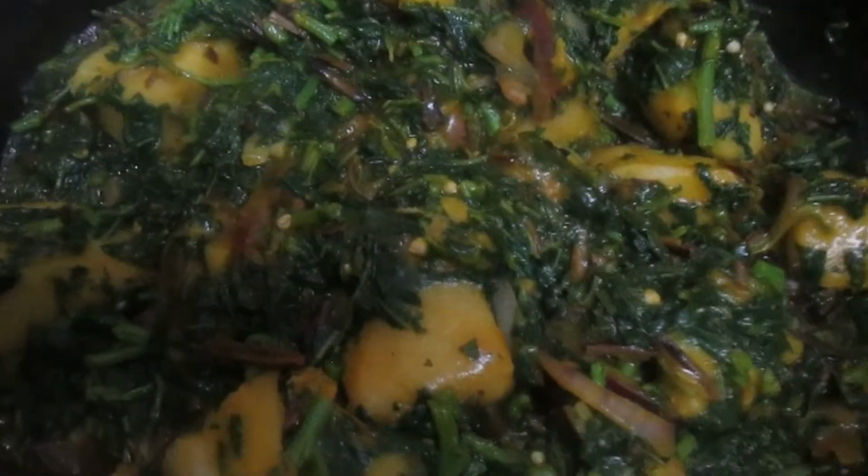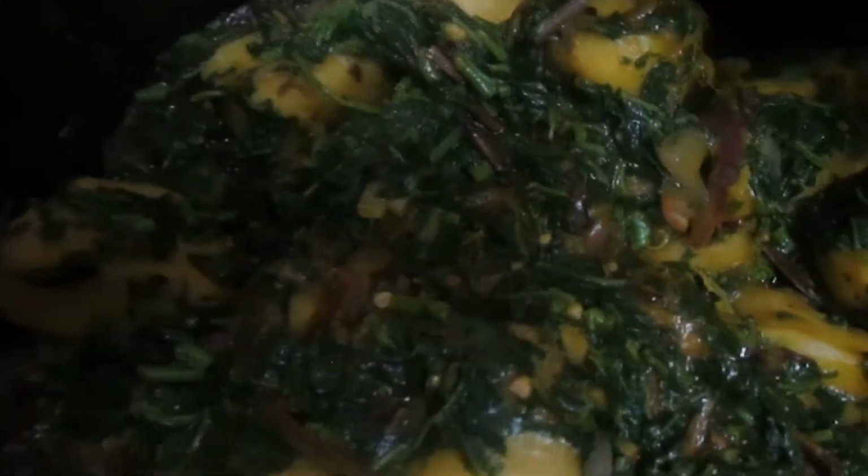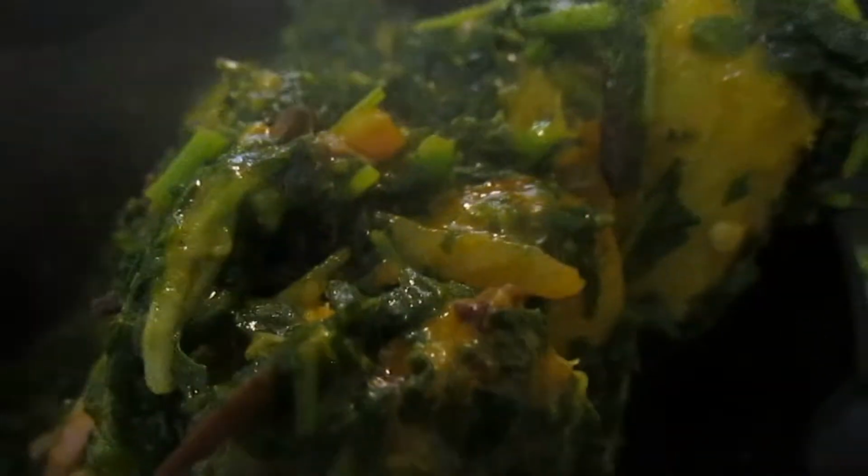Look at the greens. It's not overcooked. The onions still crunchy. The okra, you can't even see it again. Delicious and rich. Tastes so good. Right now I'm going to dish our food. So look at, if you are a yam lover, you like to eat yam, this is a recipe for you from my kitchen.